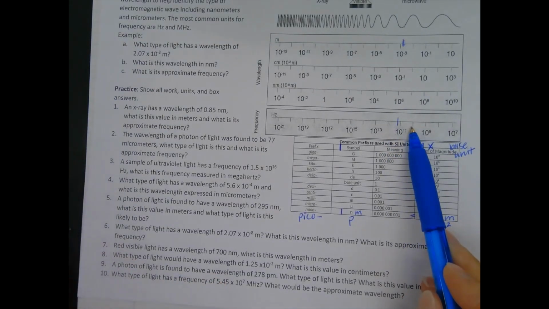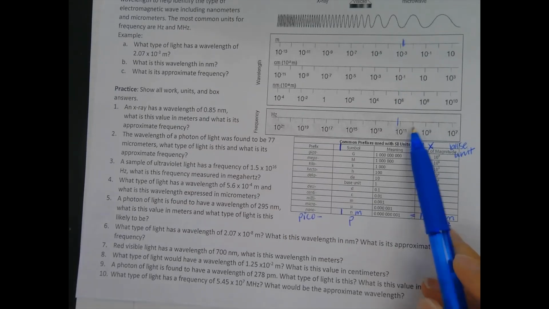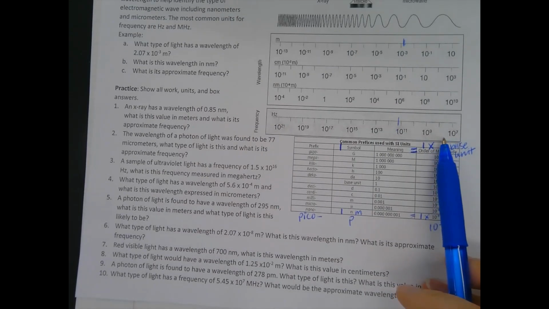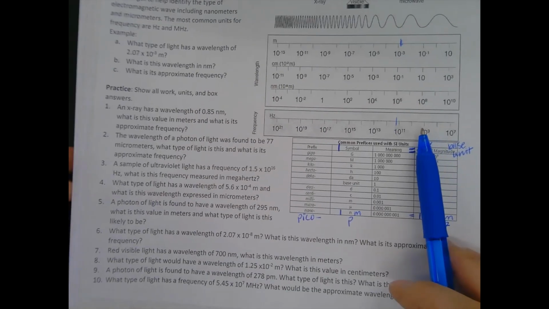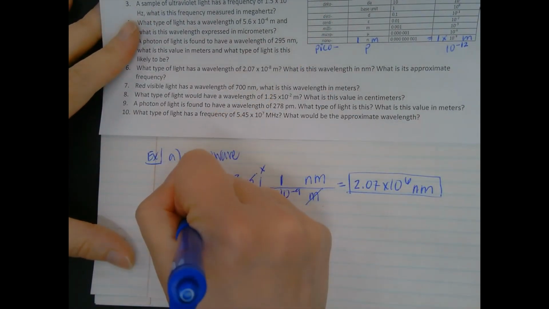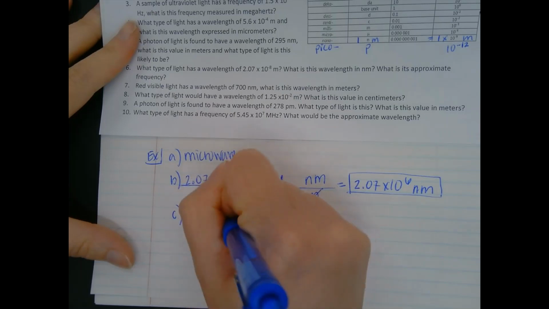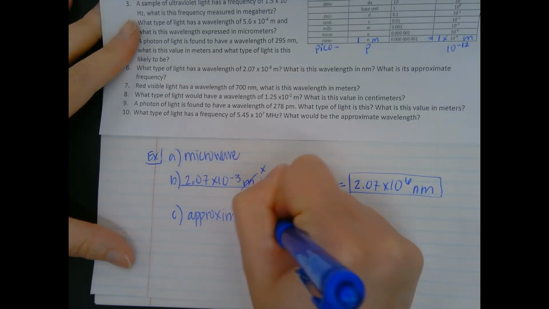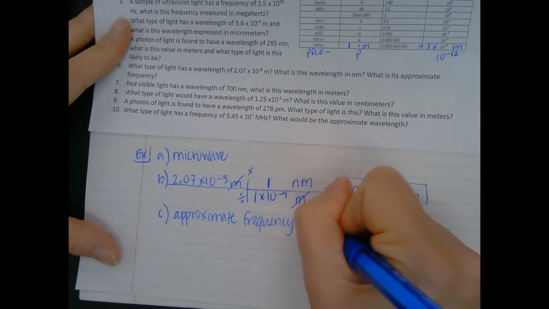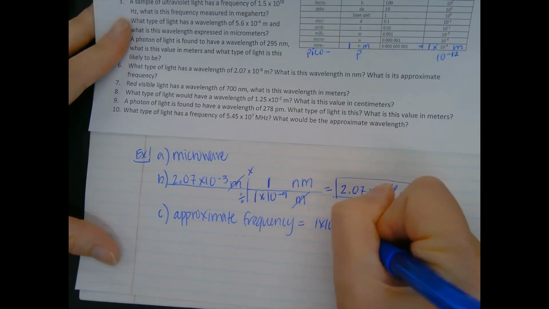10 to the 11th. So I'm going to approximate the frequency of this line to be 1 times 10 to the 11th hertz. It's an approximation, okay? Again, the reason why we're doing this today is just to get us comfortable talking about these things, and then tomorrow we're going to calculate it. So, C, the approximate frequency is 1 times 10 to the 11th hertz.